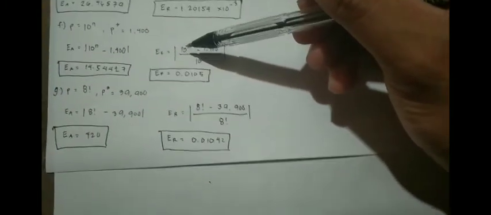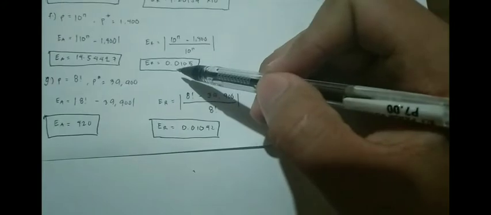So for the relative error, same thing, 10 raised to the power of pi minus 1400 over 10 raised to the power of pi. So the relative error is 0.0105. So that is the relative error for F.